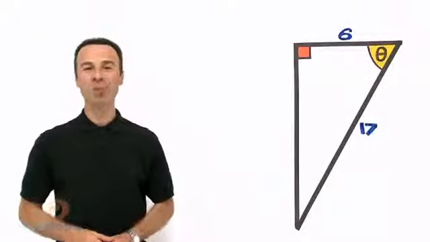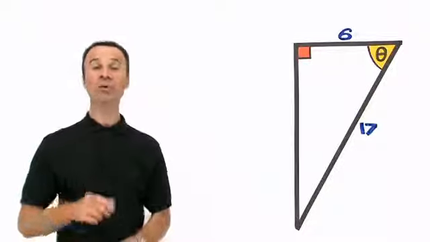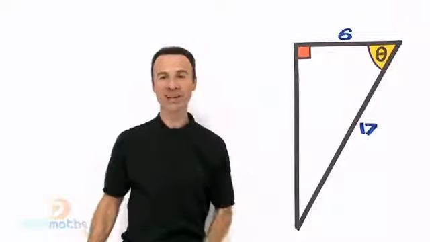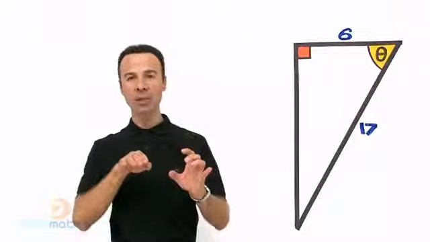Hi guys, in this example we are looking for the angle. Which angle? The missing angle right up here in yellow. We have theta, T-H-E-T-A, theta. It's like an O with a line through it.